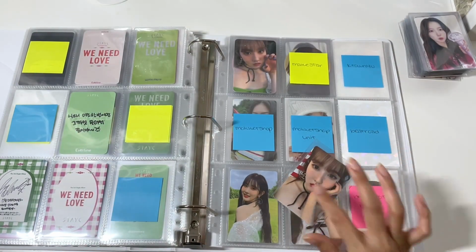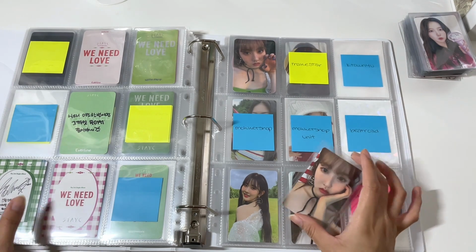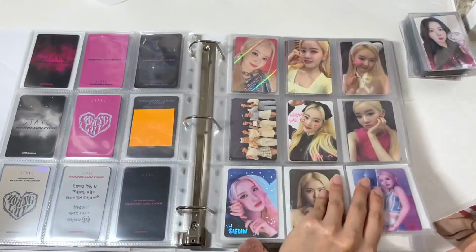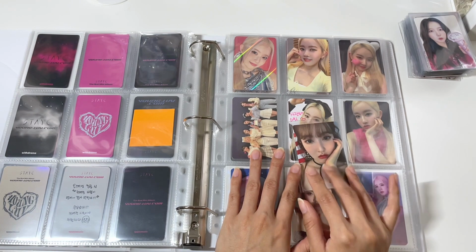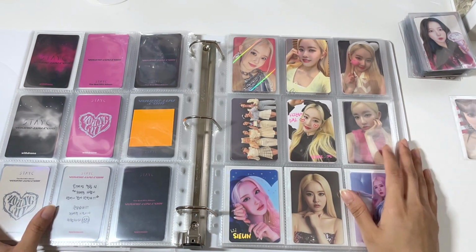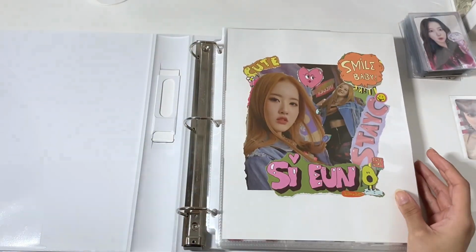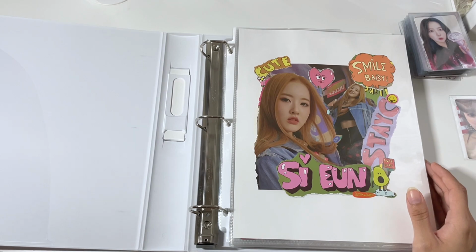But yeah, this is a drink bag photo card. That's why I couldn't find it on my wish list or anything, because the wish list that I am currently using isn't up to date yet. So I'll probably put this in the next video. But that is it for Stacy, and now we are moving into kep1er, which is the last group that I'm going to add for this video.